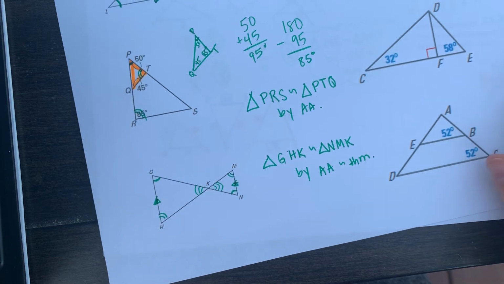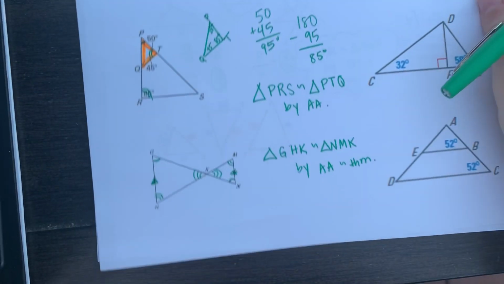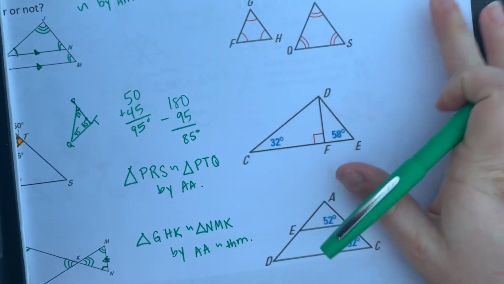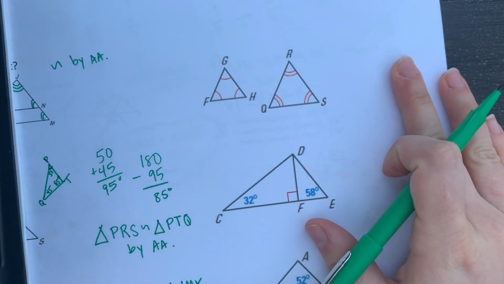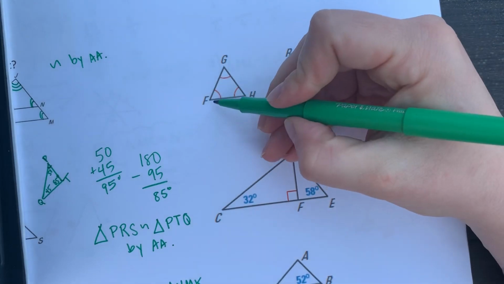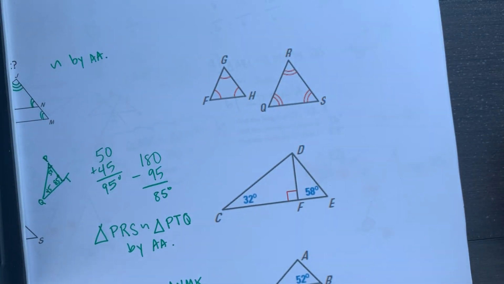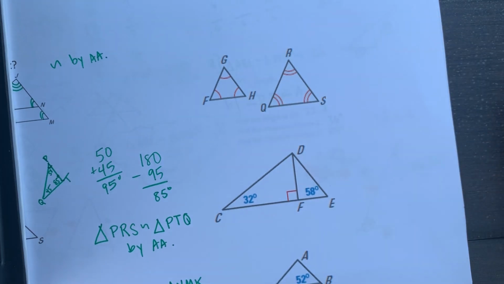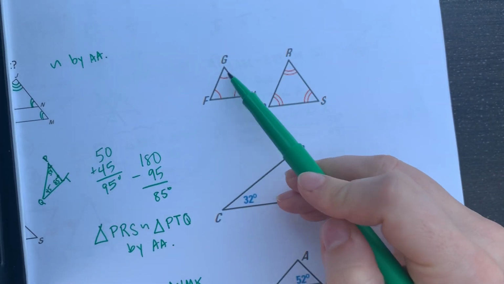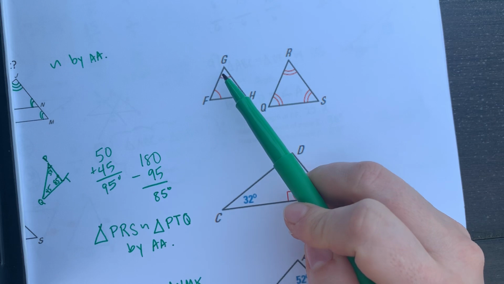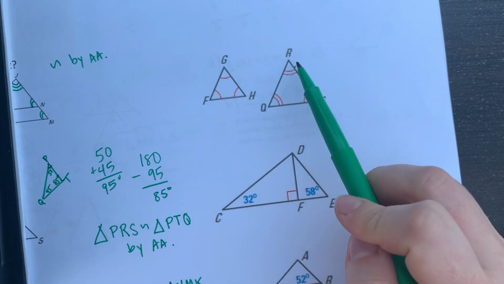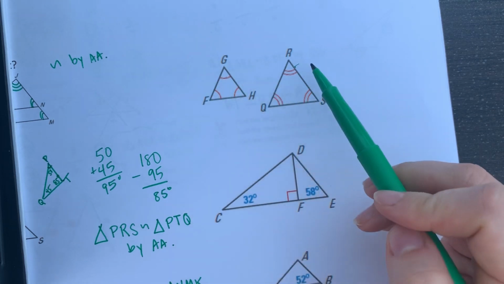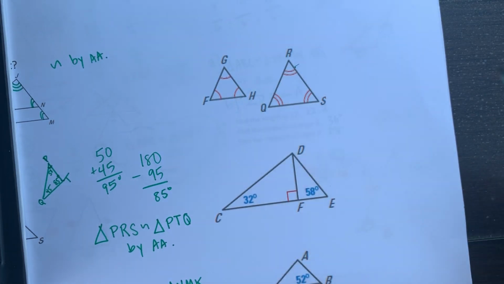All right, got a few more to get through and then we are done. Triangles over here. Alrighty, so here we have F and G and H are all congruent to each other. Likewise with S, R, and Q. So not necessarily labels that indicate an angle on here congruent to an angle on here, but these 3 angles are congruent to each other and these 3 angles are congruent to each other.